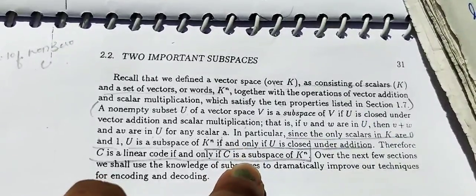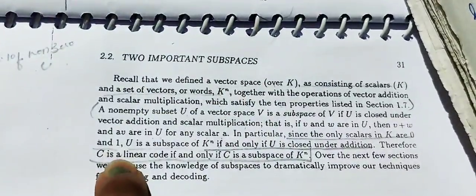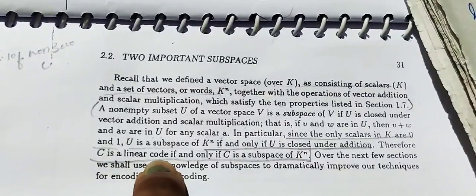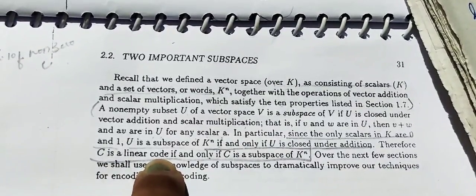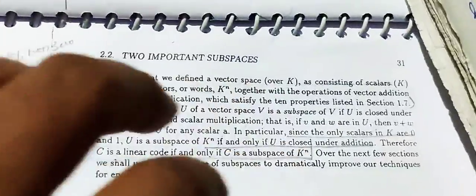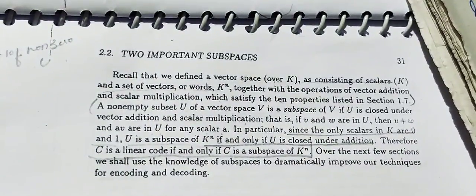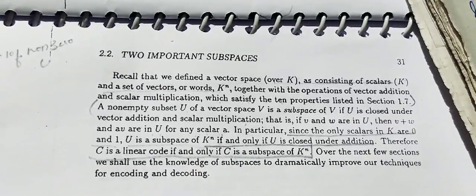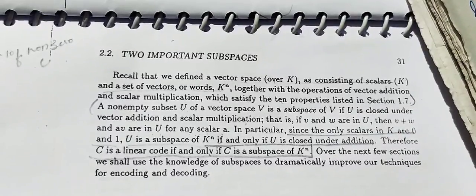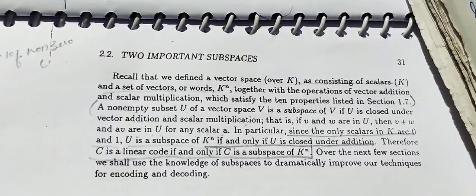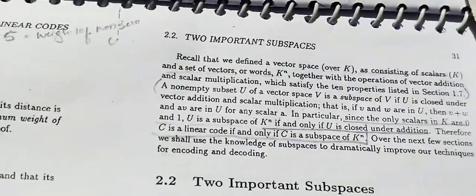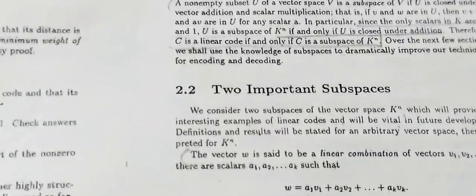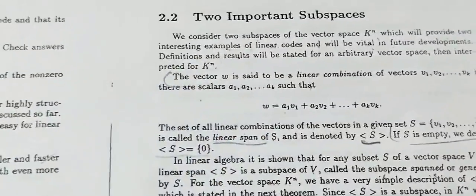In the addition case it will be closed. Closed under addition means that it is a linear code. So C is a linear code if and only if C is a subspace of K^n. So that is the closed under addition: for every two elements v and w, if v plus w belongs to the set C, then that set is closed under addition. So itself it is a linear code and it is a subspace of K raised to n. Okay, so this is the subspace, and two important subspaces.